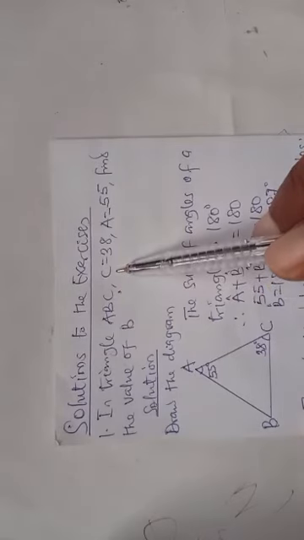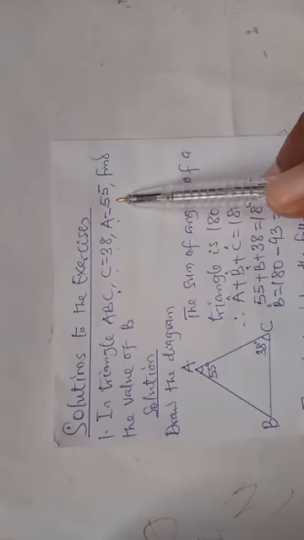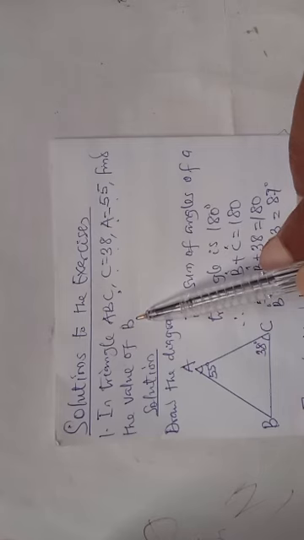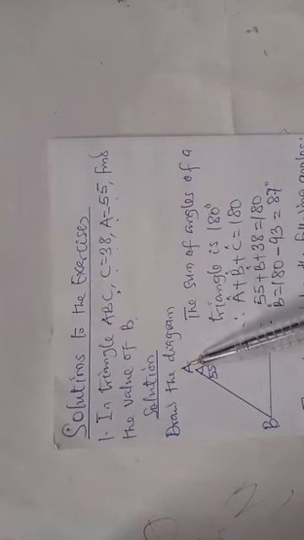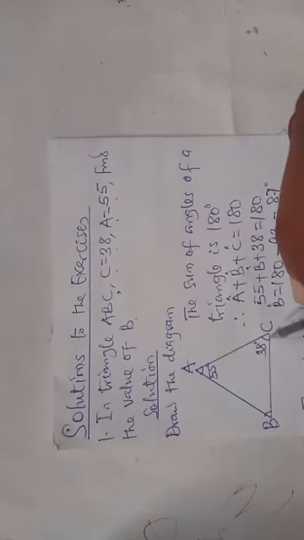Here it says, in a triangle ABC, angle C is 38 degrees, angle A is 55 degrees. Then what will angle B give us? In this case, the first thing to do is to draw your diagram. Have your diagram drawn first of all. Then you'll be able to identify which is A, B, C. This diagram has angle A, angle B, angle C. Angle A is 55 degrees, angle C is 38 degrees.